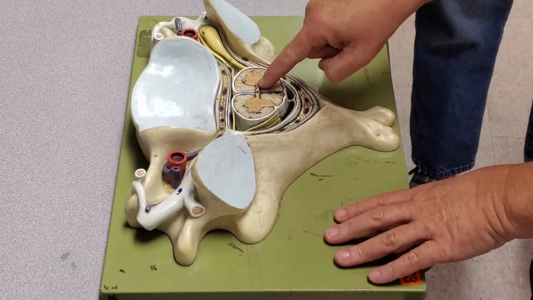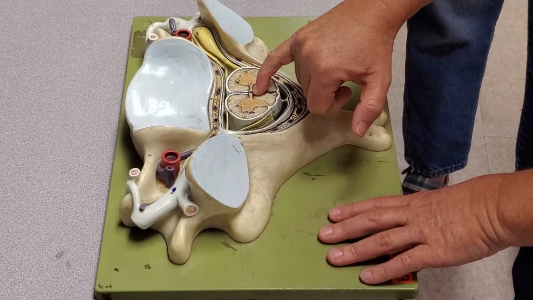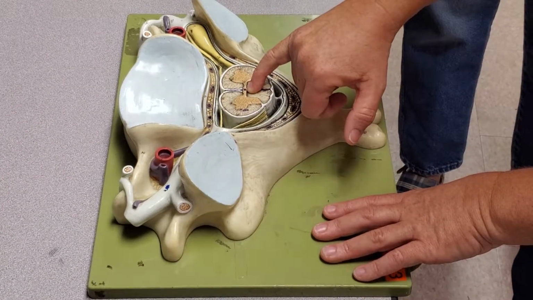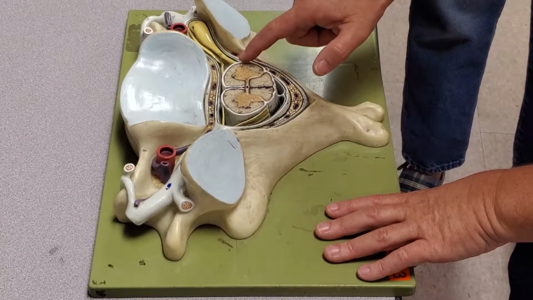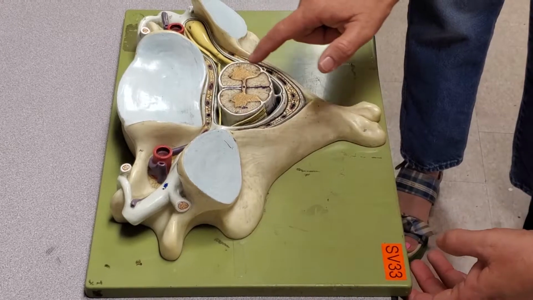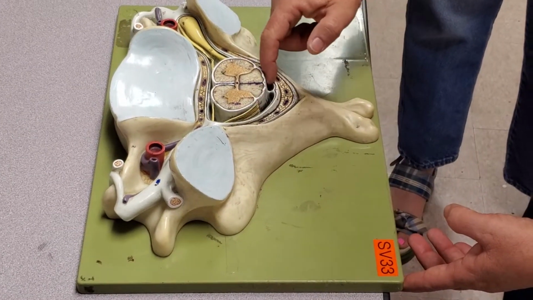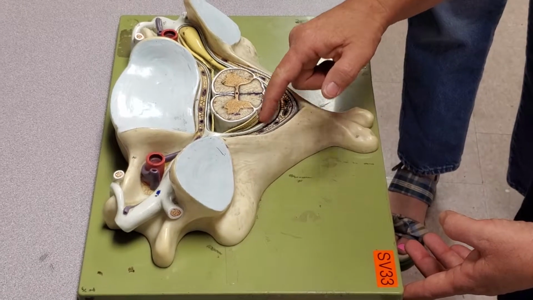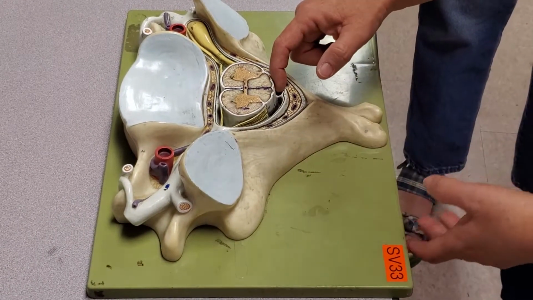We've got the gray commissure across the center with the central canal at the center there. Remember that connects to the ventricles in the brain. And then around the spinal cord we have the pia mater, the subarachnoid space that's filled with cerebrospinal fluid. That's again connected to the subarachnoid space around the brain.